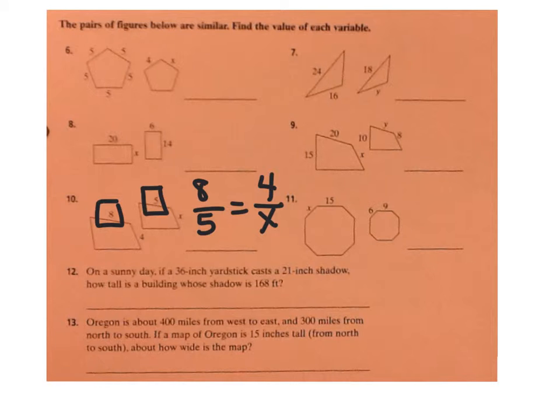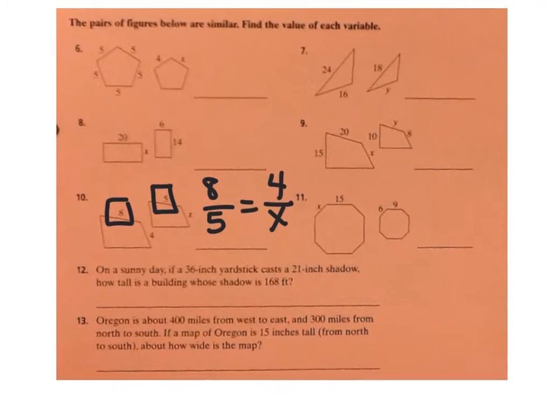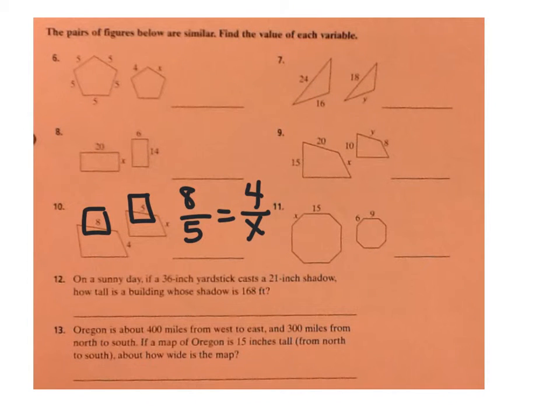If you look, there's a relationship here. To get from 8 to 4, you simply divide by 2. So you could take 5 and divide it by 2. If you have $5 and split it 2 ways, each person gets $2.50. So that would be 2.5. Or, again, you could use cross products. You could do 5 times 4, which is 20, and then divide that by 8, and you'll get 2.5 again. Go ahead and stop, and I would like you to try number 9.